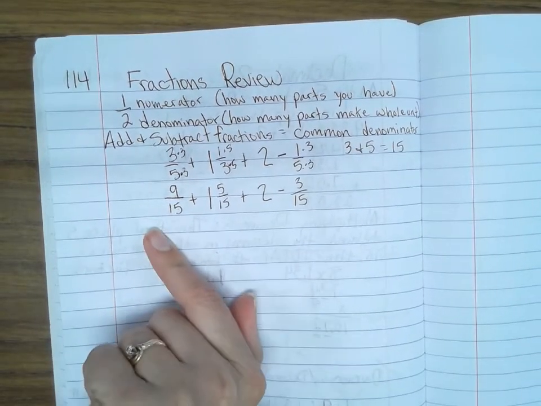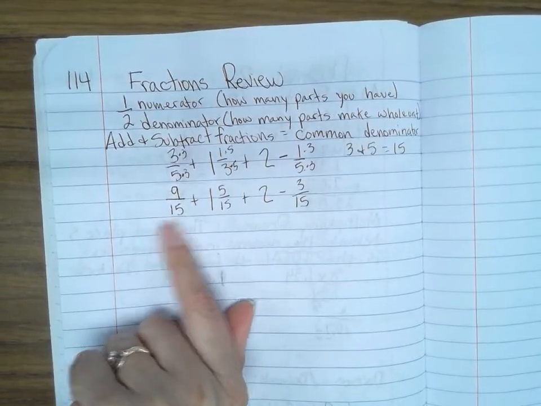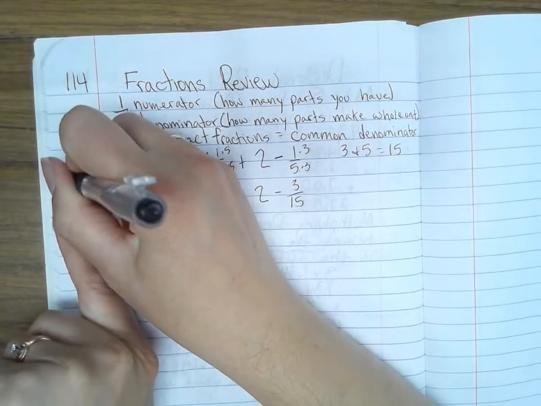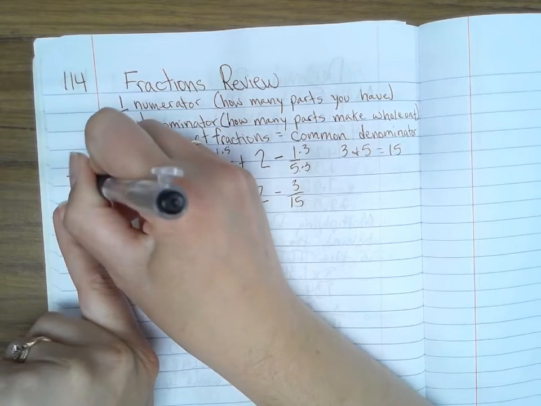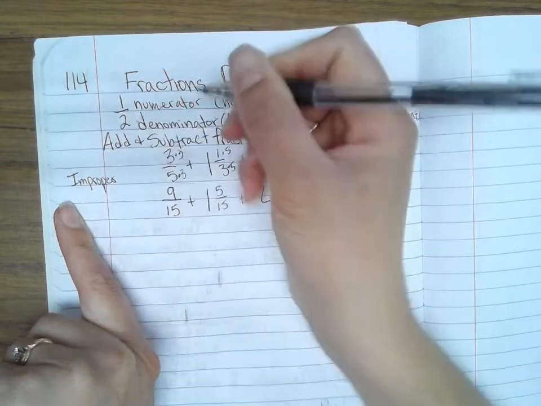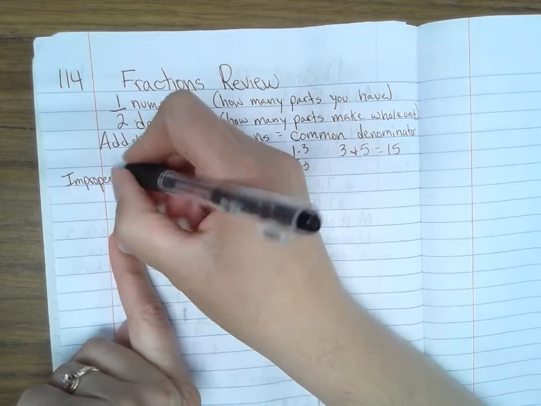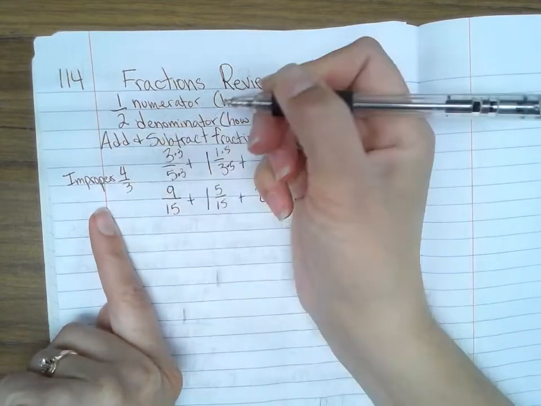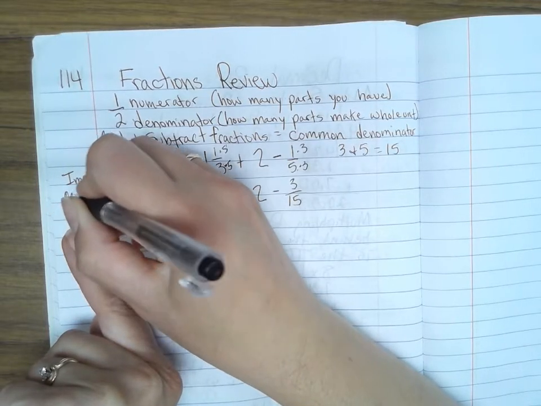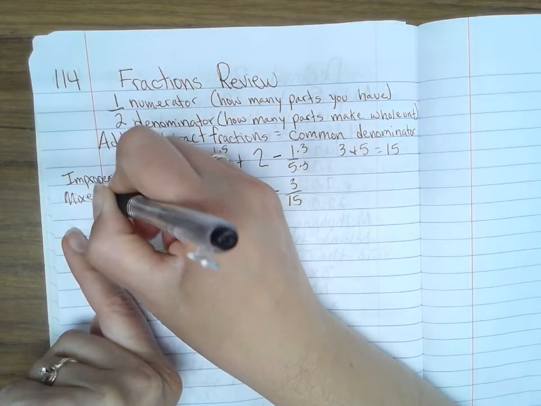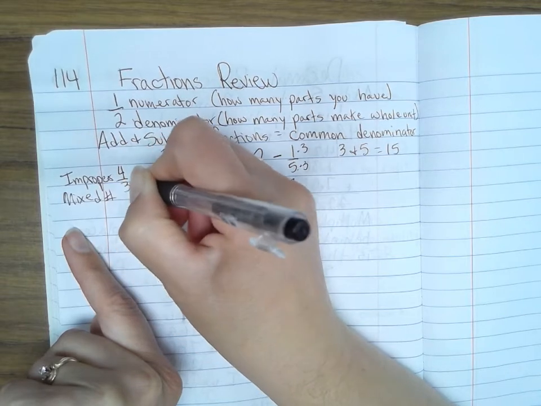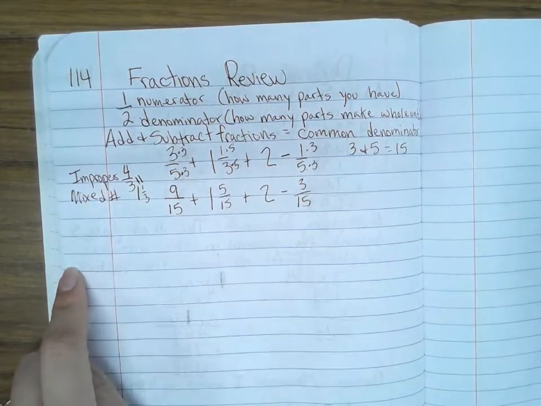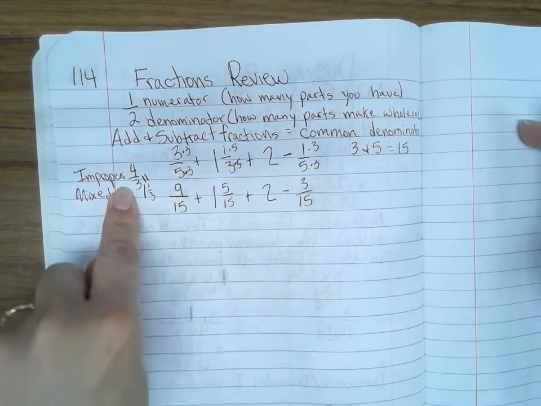Now doing this, it would be easier if I had everything as something over 15. So I'm going to turn these into improper fractions. Okay, improper means the top is bigger than the bottom. So improper of 1 1/3 would be 4/3. Mixed number would be 1 1/3. So these are equal to each other. This just has the top bigger than the bottom.